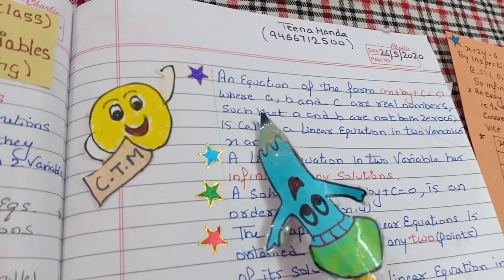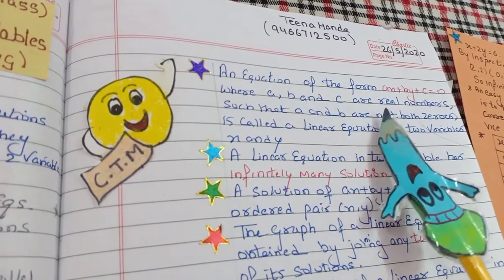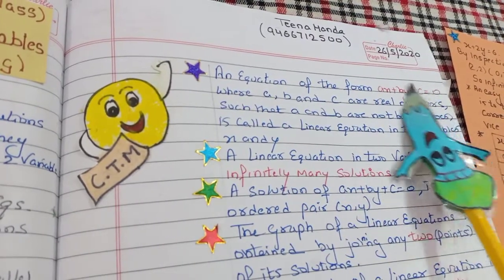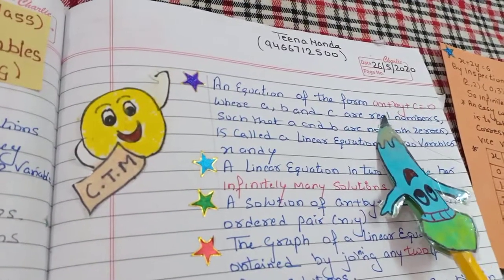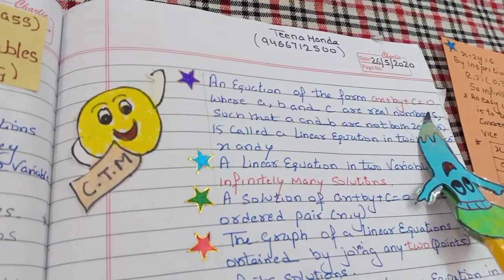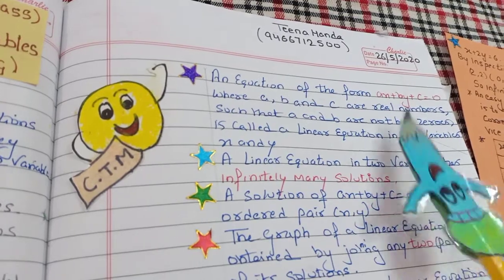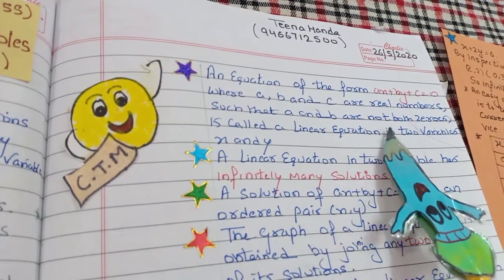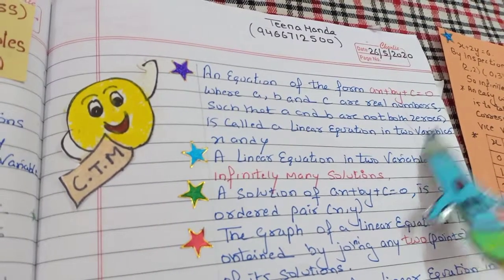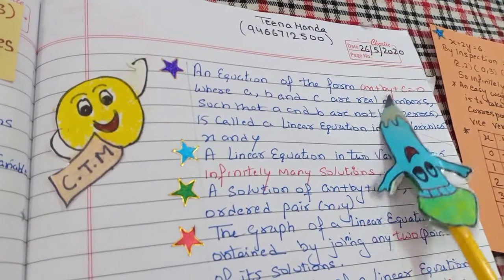Now I am repeating again. It is the general form of a linear equation: ax plus by plus c is equal to 0, where a, b and c are real numbers such that a and b are not both 0. One of them may be 0 but not both.